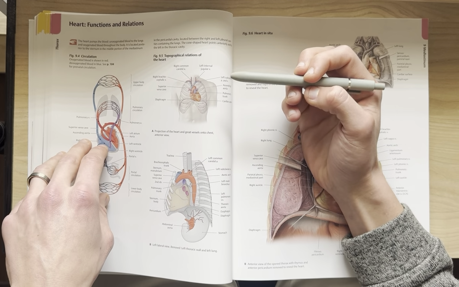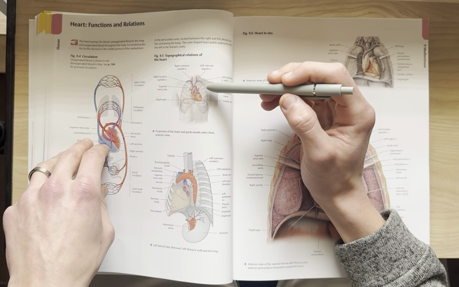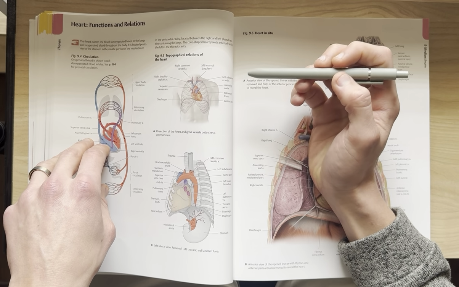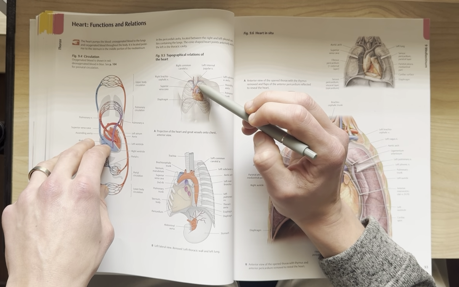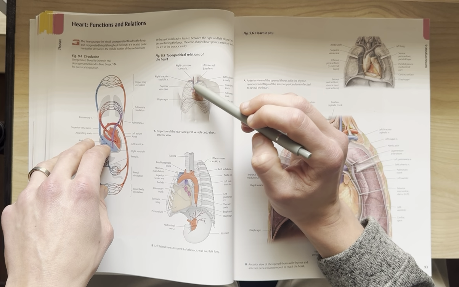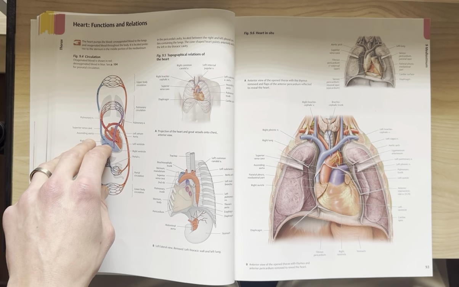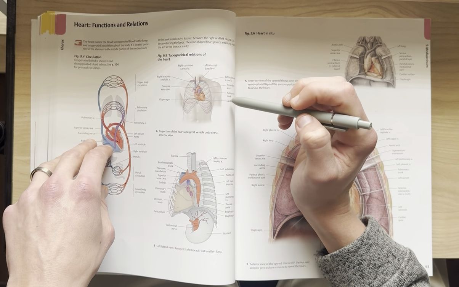Topographical relations of the heart. This is just giving us an approximation of where the heart is in relationship with other major features in the area. So here's the heart itself. And then we've got the left internal jugular vein and the right common carotid artery here, which are major vascular features coming off of the beginning of the heart.